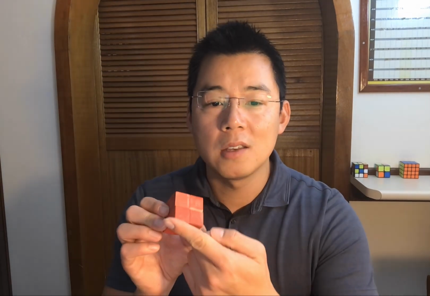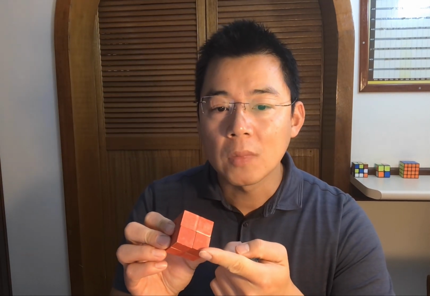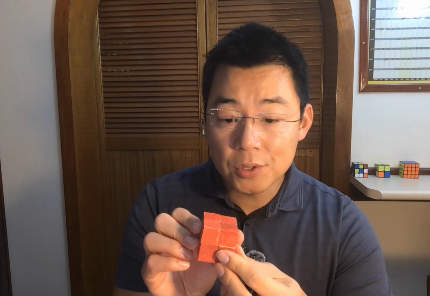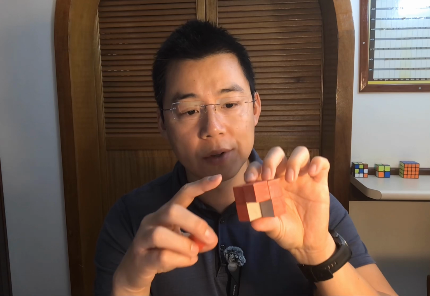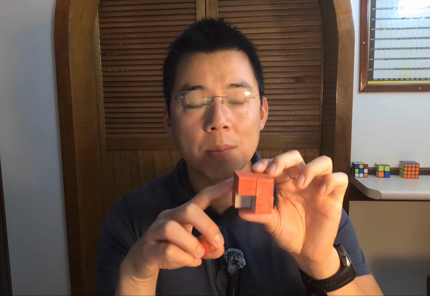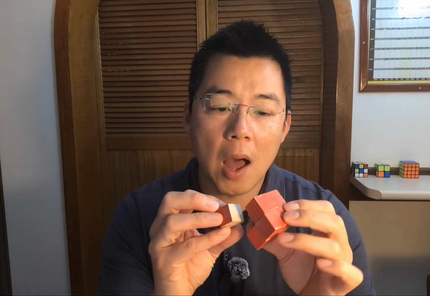So in this investigation, we start with when the side length is 2. Now, when the side length is 2 units long, there are, of course, 8 blocks, and each block has 3 faces painted in red, and all of the blocks are in the corner position. So we have 8 corner blocks in total, and each one has 3 red faces.